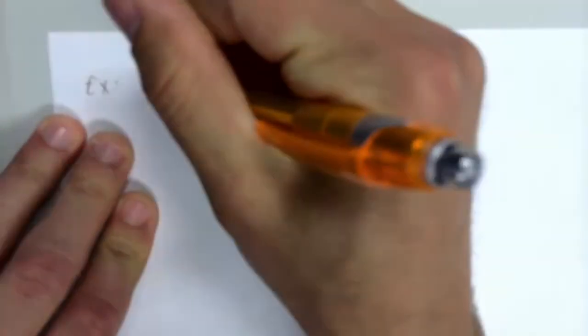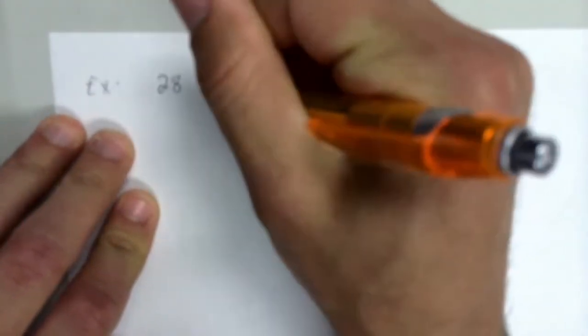So, suppose you were asked, and again, this may be what Luke was talking about, suppose you were asked to find the product of 28 times 47. So what would we think about this one?